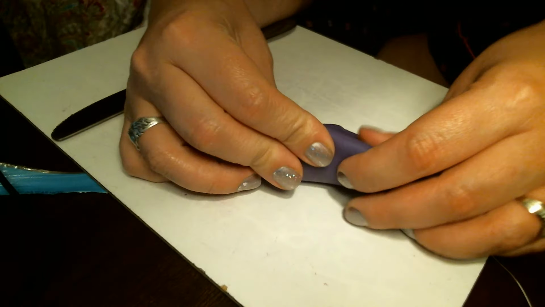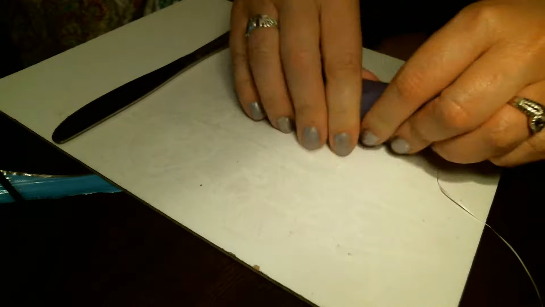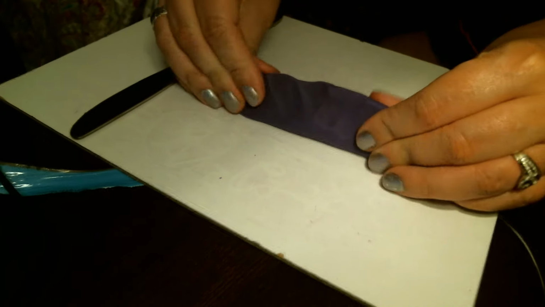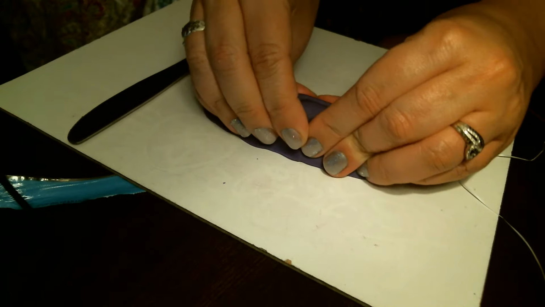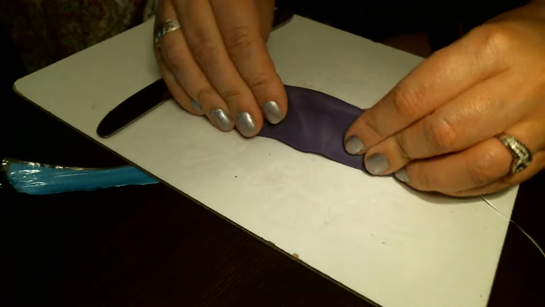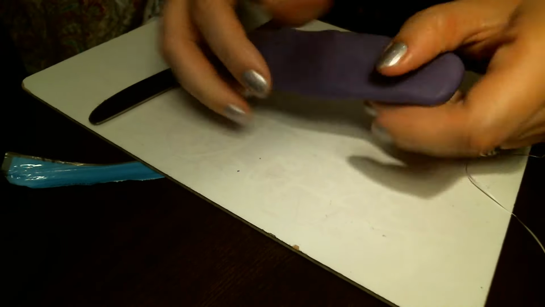All right, so I'm going to show you one more, and this one is called a triangular prism. Okay, so a triangular prism is a prism. Oh dear, do we know the difference between a prism and other things?